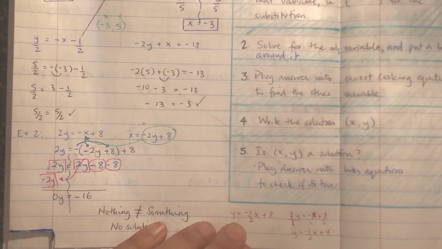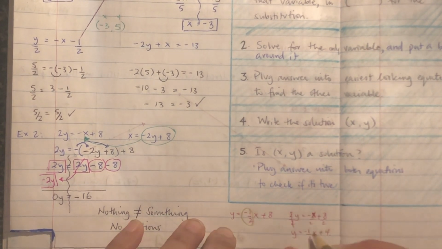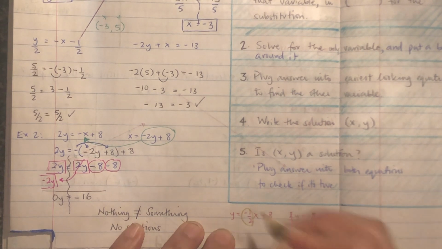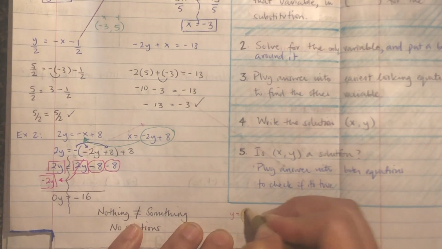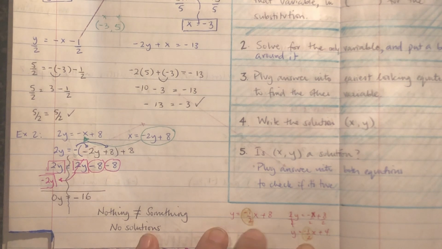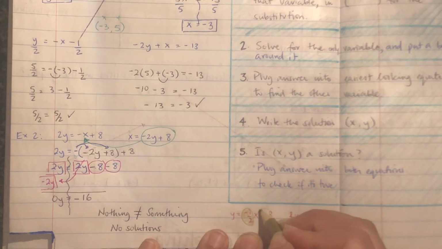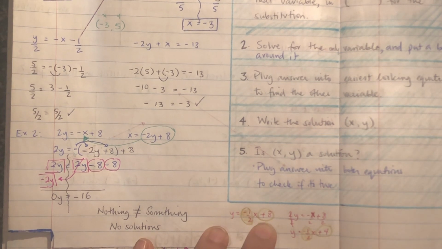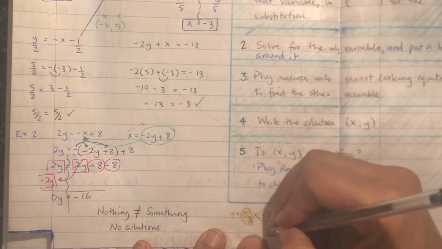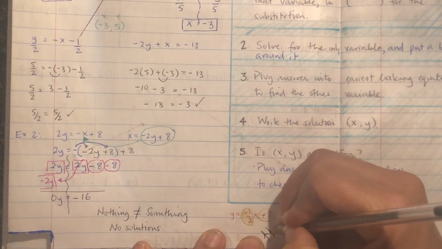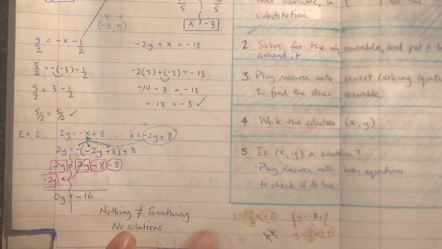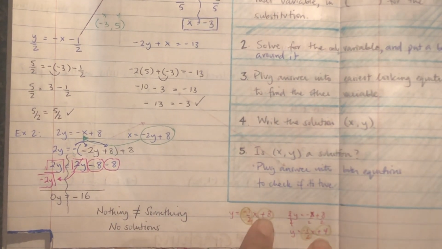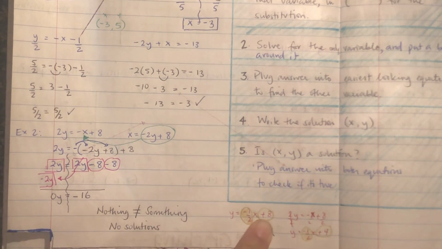So again, the slope is the same, which means it could be either parallel to each other or the exact same line. But you know it's not the exact same line because the y-intercepts are different. If the y-intercepts are different, it's not the exact same line, which means that they are parallel to each other. And if they're parallel to each other, you have no solutions. If these were exactly the same, you have infinitely many solutions.